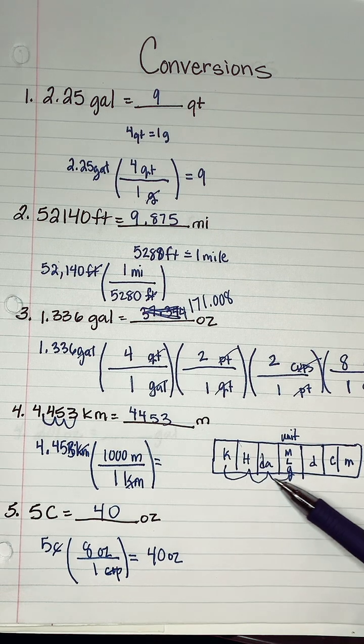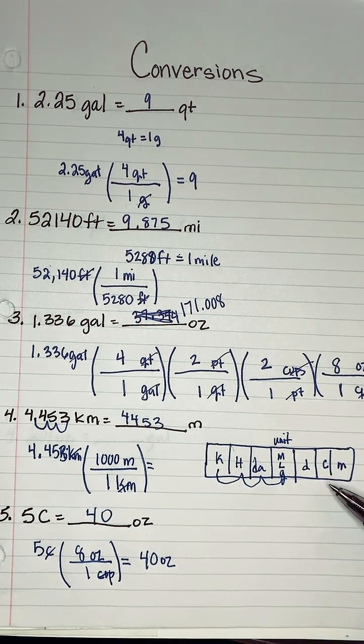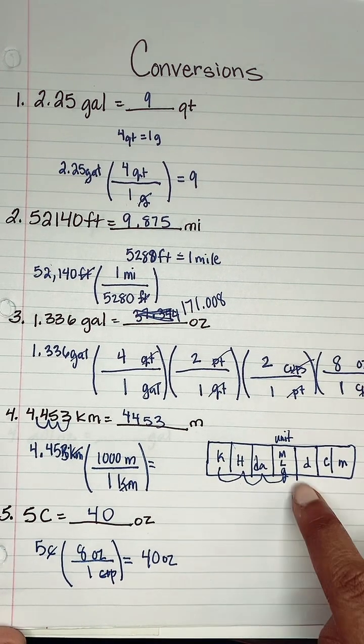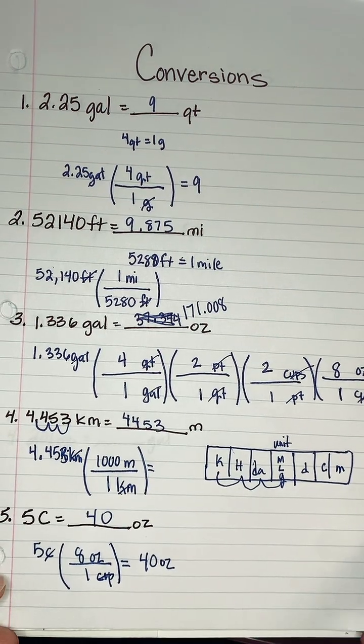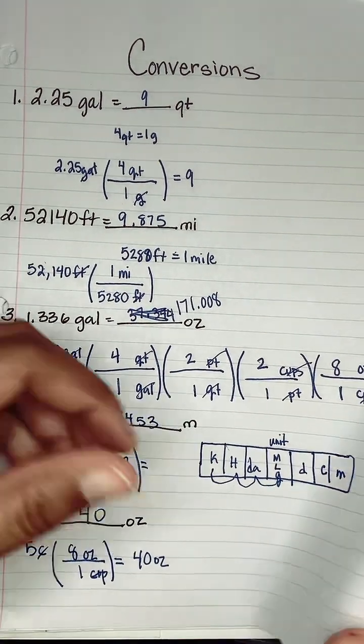We'll have more of these, you guys, to practice using this little table. If you like the table, or we can do it that way. It doesn't matter. Okay, all right, let's keep it pushing.